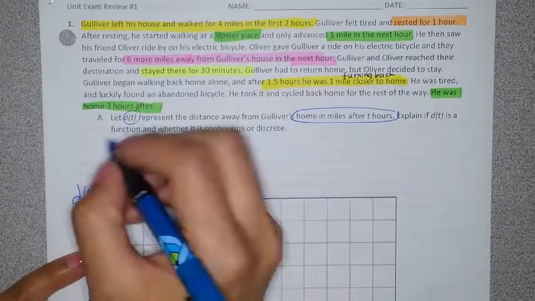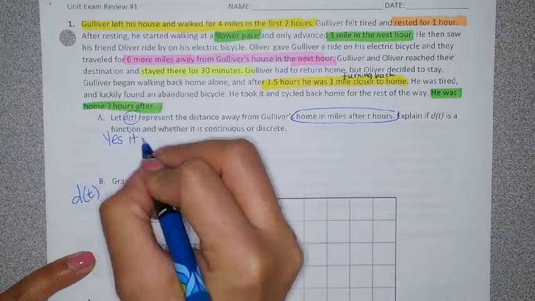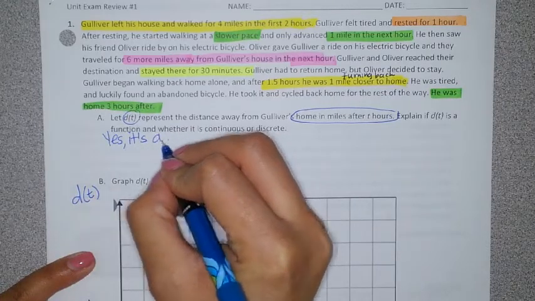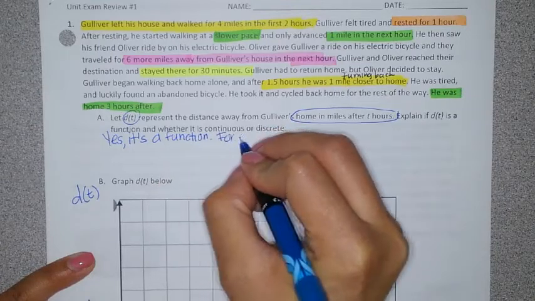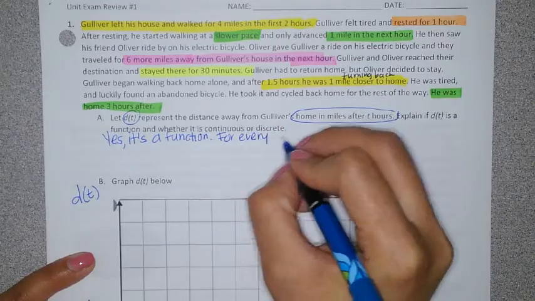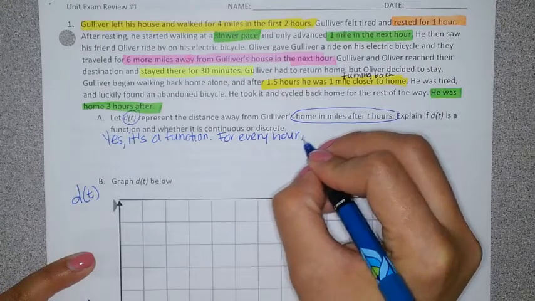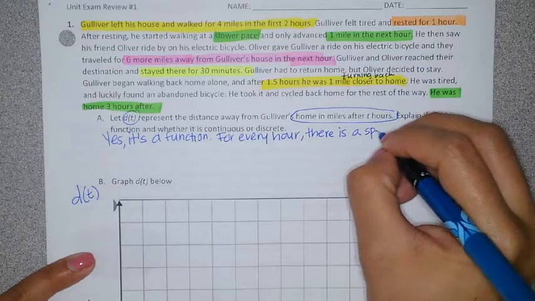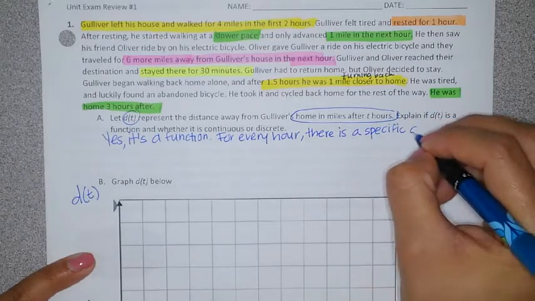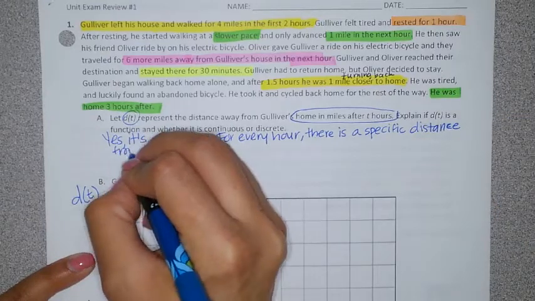So here we're going to put, explain whether it's a function. We're going to say, yes, it's a function. There's a specific distance from home, or one distance from home.